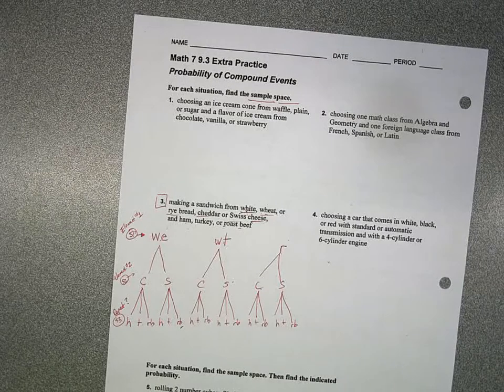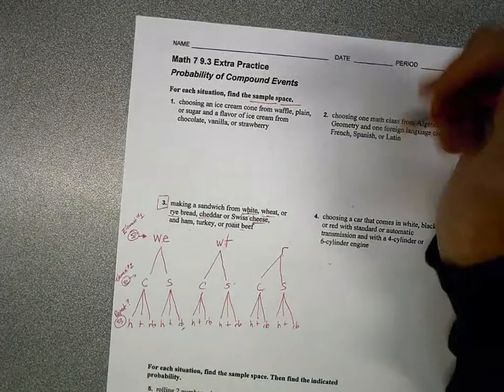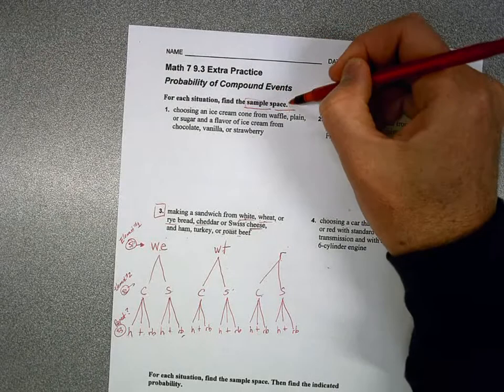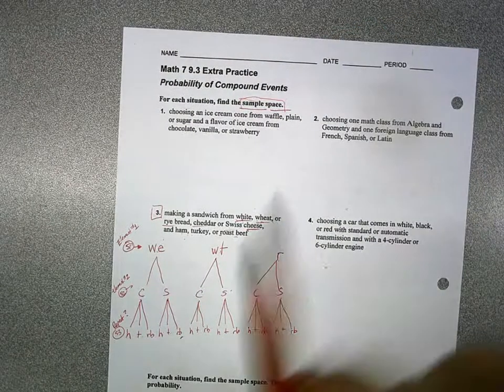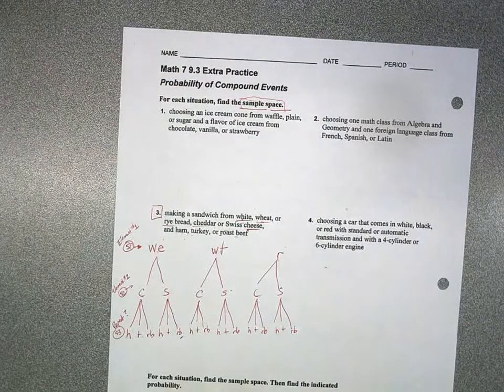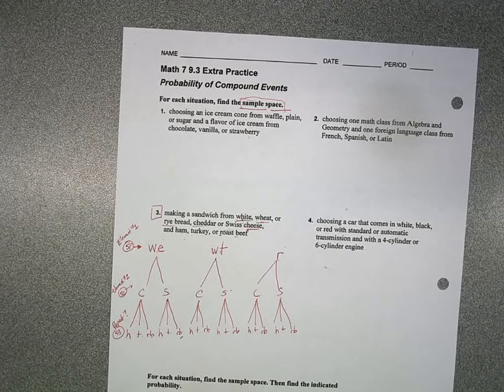Now, here's what I would like you to do. First of all, don't write 18 because that's not what they're asking. Remember we talked about it in our vocabulary. I said, guys, sample space is not how many possible outcomes. It is what are the possible outcomes. So for example, rolling the dice, the possible outcomes were 1, 2, 3, 4, 5, and 6. That was your sample space.